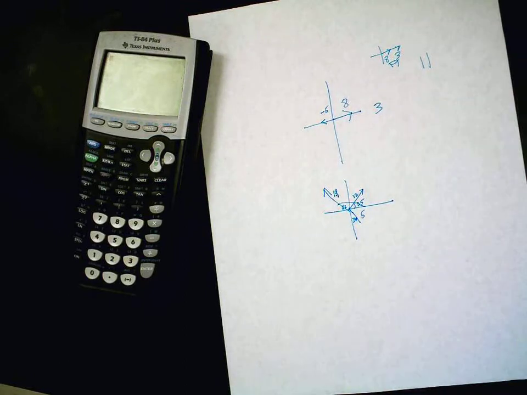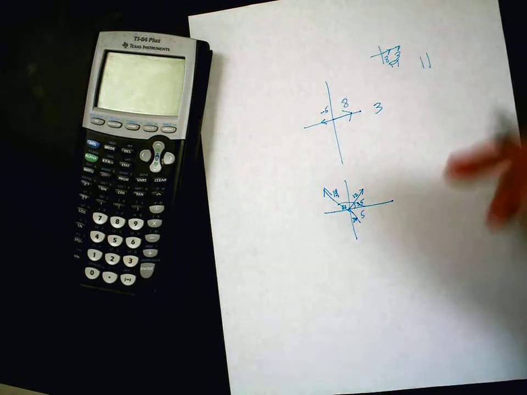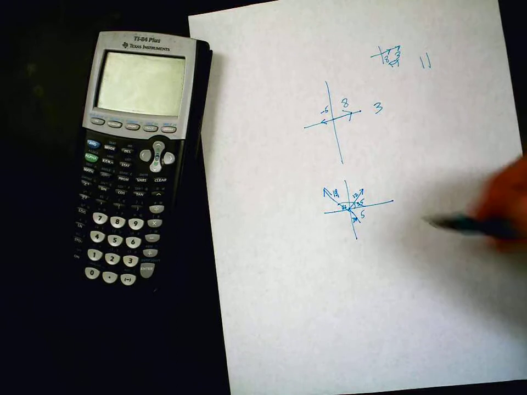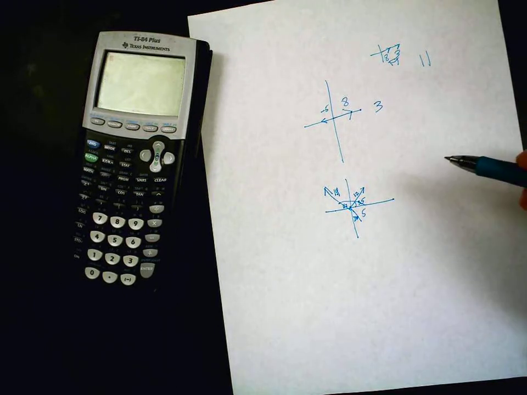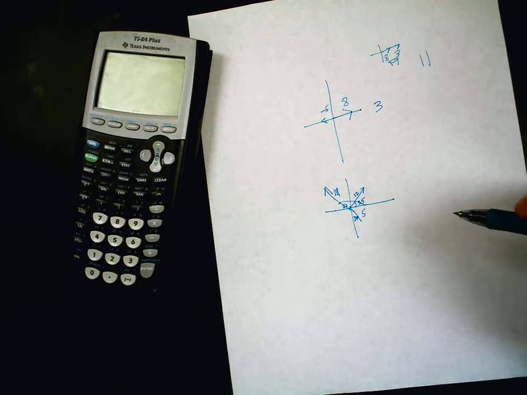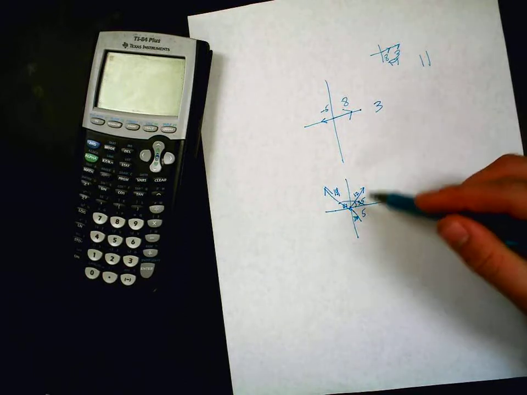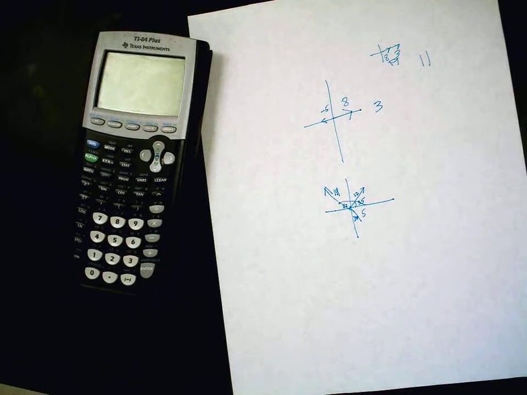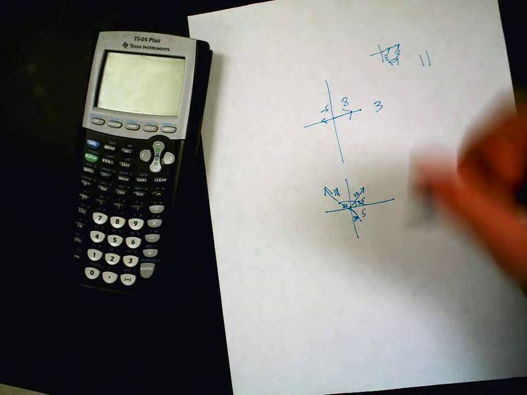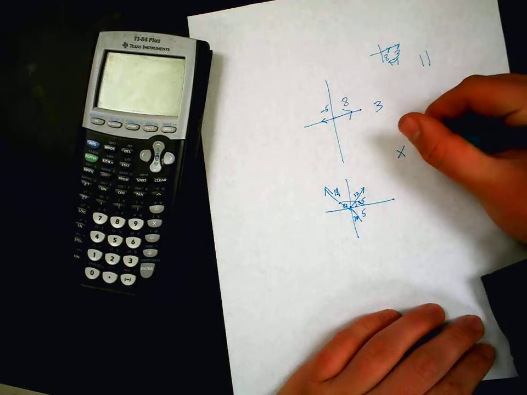Alright, here we go. If you couldn't read my writing, or you didn't know how to do it, it's time to learn how. We're going to make each of these components and add all of those components together, X's with the X's and Y's with the Y's.